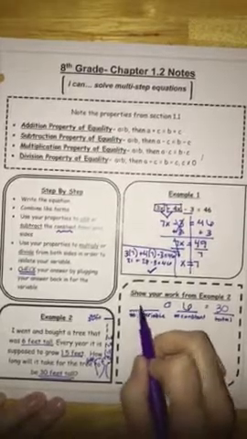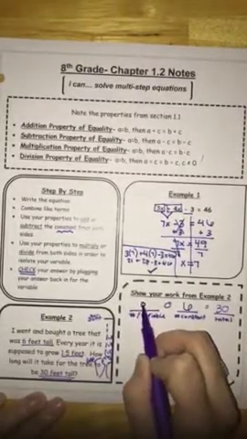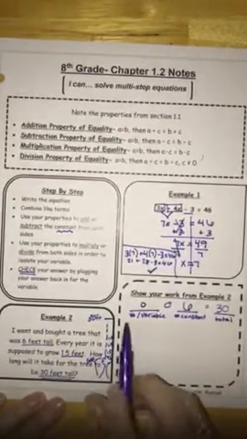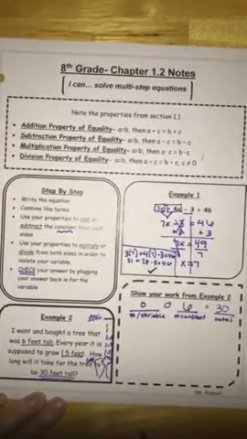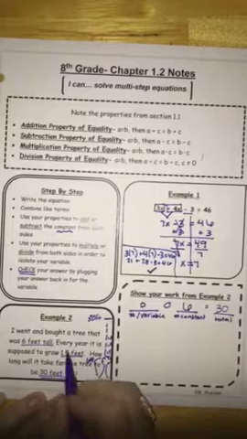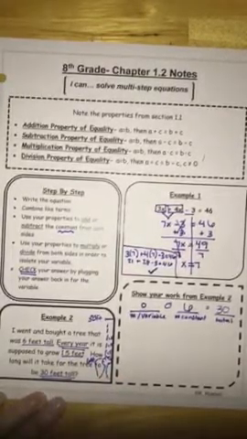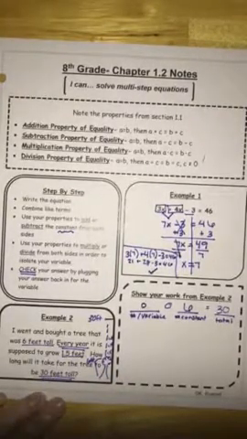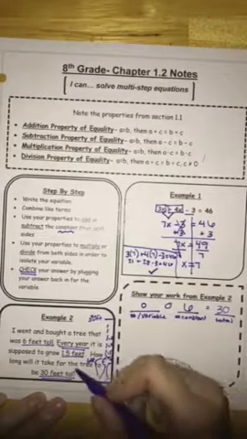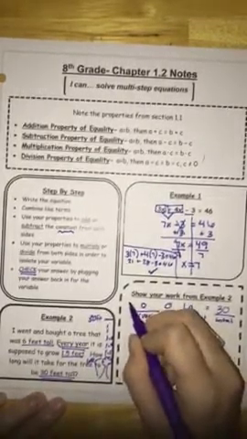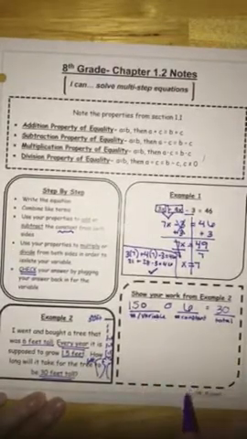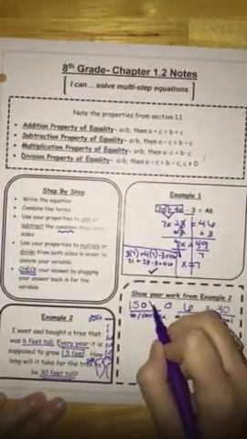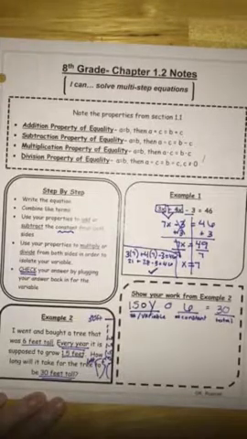Now, in this section, we're also going to have a circle, which means that's going to be our operation. We need to know what operation we're going to use. It says every year it is supposed to grow 1.5 feet. So our number is 1.5, and for our variable I'm going to use y because that's for years.